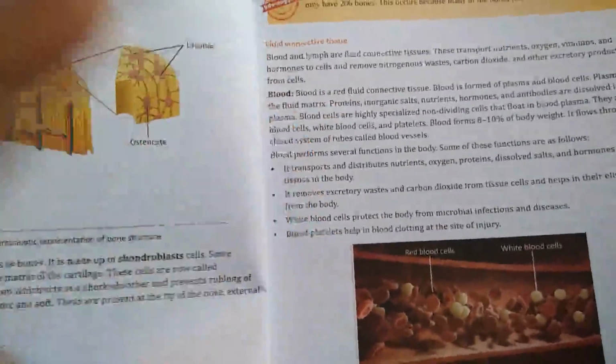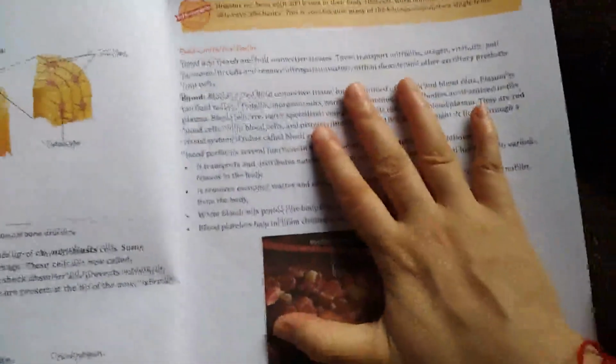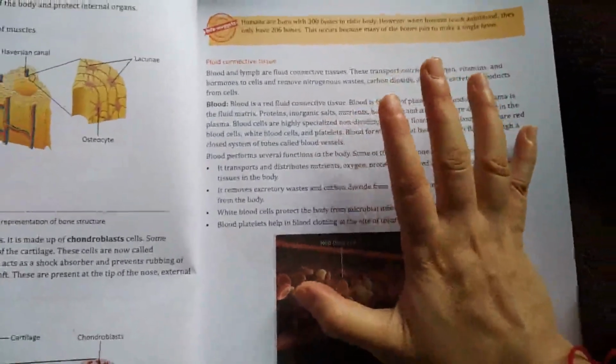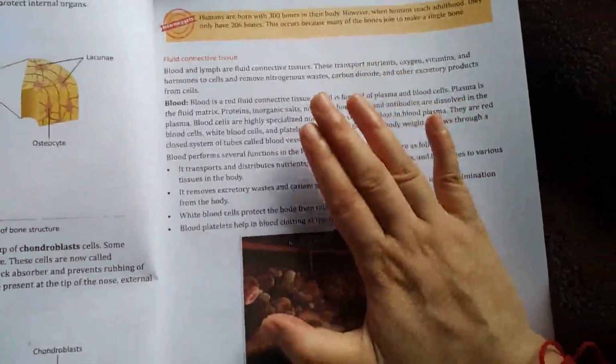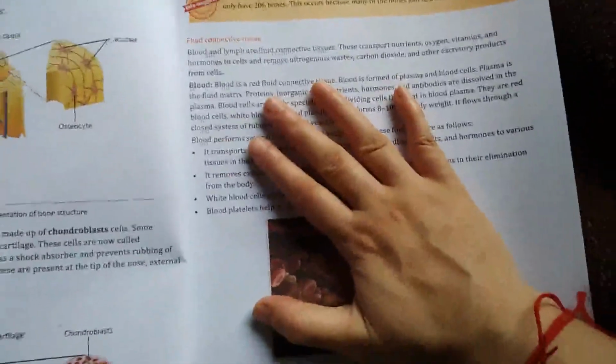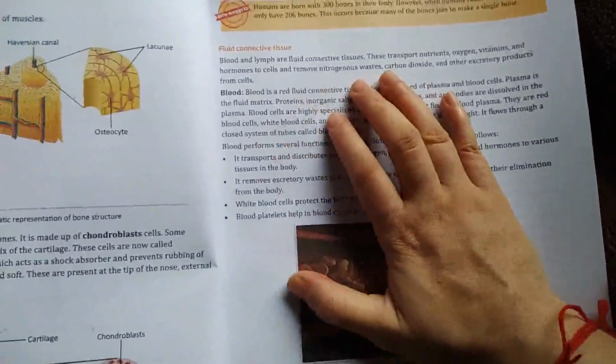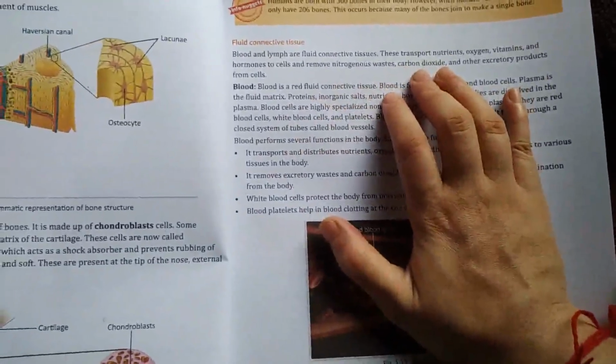Now about the fluid connective tissues. Blood and lymph are the fluid connective tissues, and they transport nutrients, oxygen, vitamins, and hormones to the cells and remove nitrogenous waste, carbon dioxide, and other excretory products from cells. Blood, as you know very well, is a red fluid connective tissue.